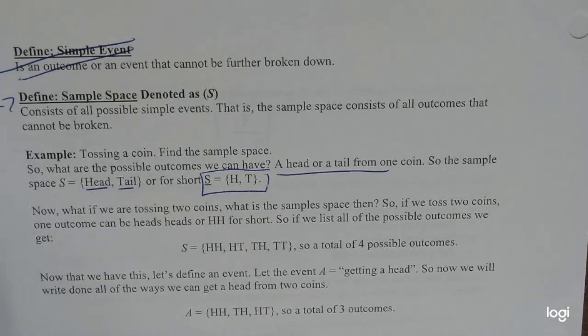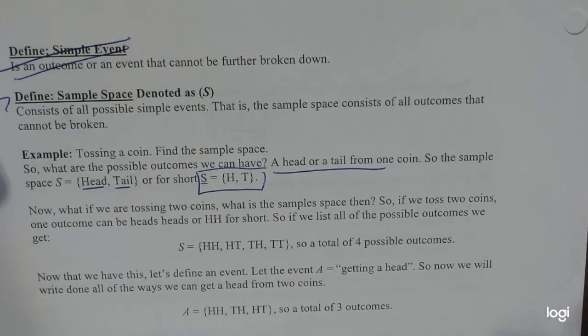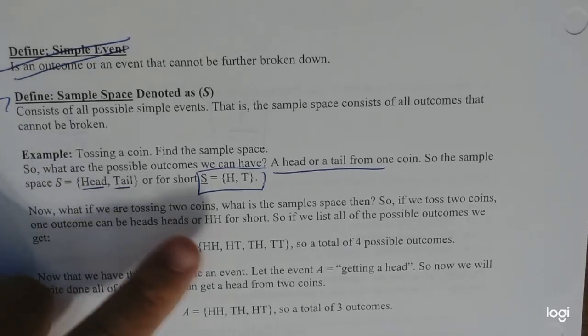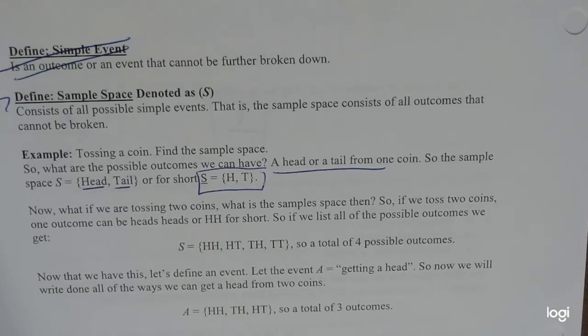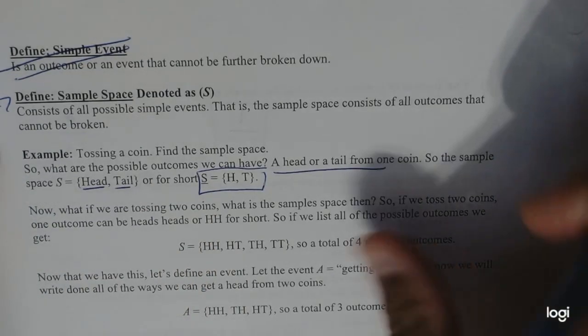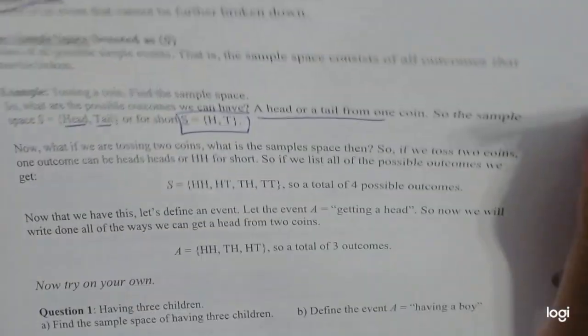Let's do a slightly more complicated one: what if we toss two coins? I toss one and toss the other, simultaneously. Again, we want to figure out the sample space. If I toss two coins, what's one outcome I can have? I can get heads, heads. That's one outcome, but I want to list all possible outcomes. So I can get heads, heads; heads, tails; tails, tails; or tails, heads.